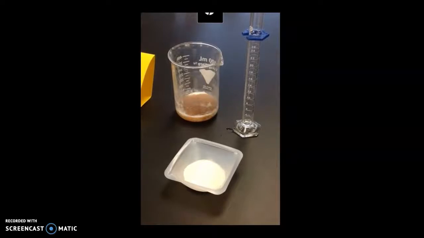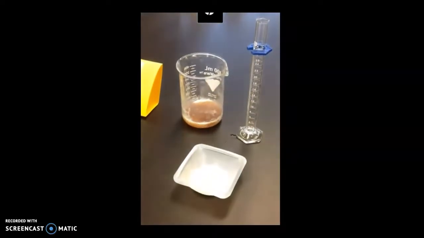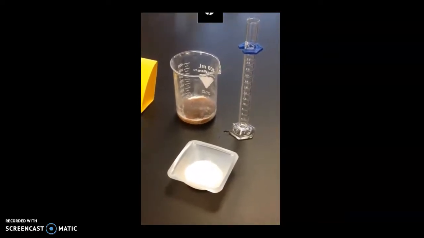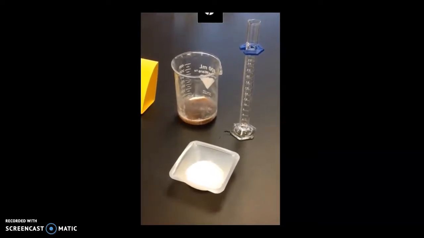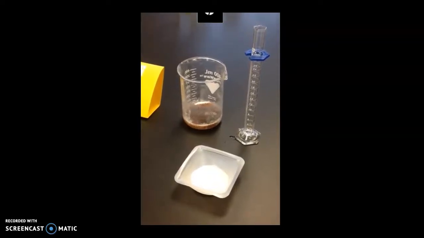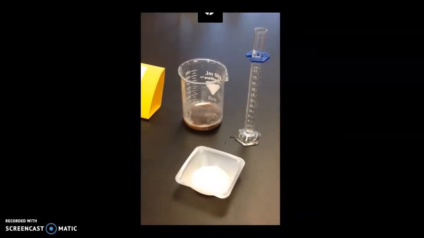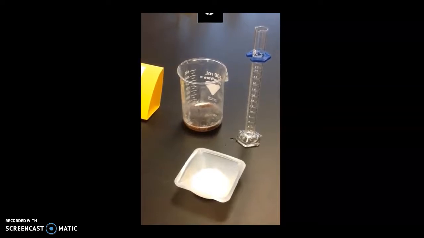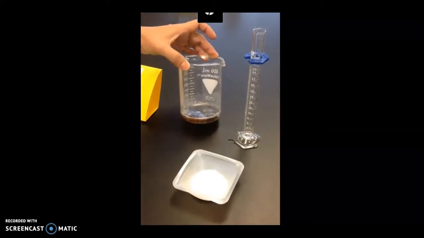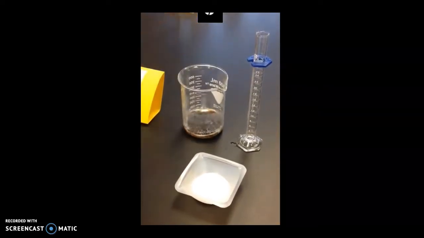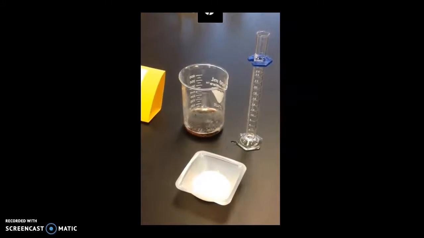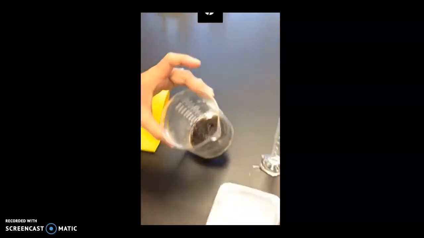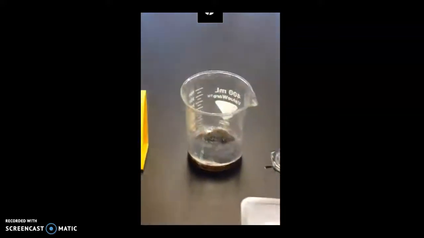Notice any changes right there? You'll be able to see some bubbles forming there.